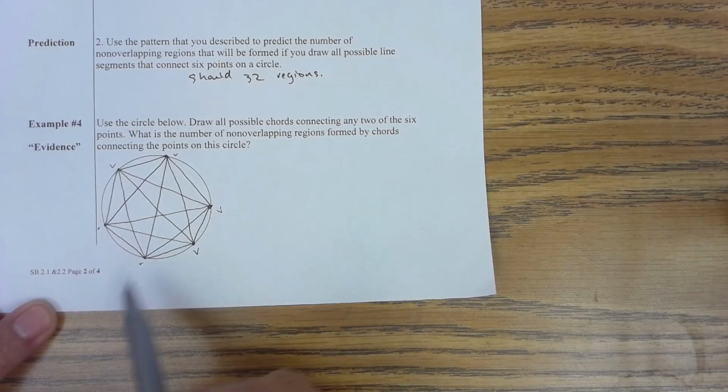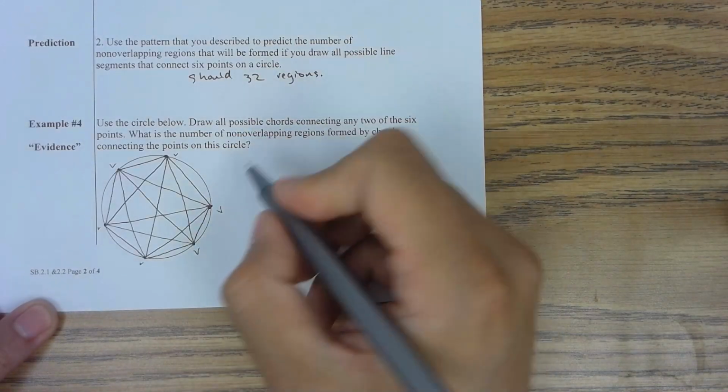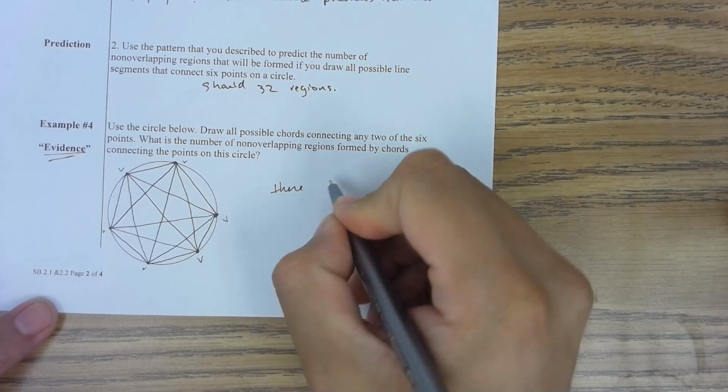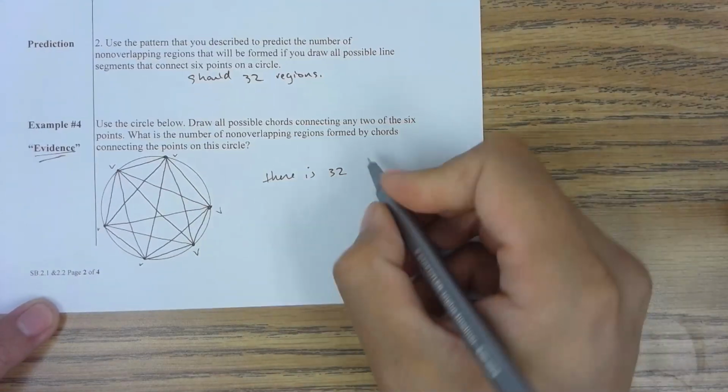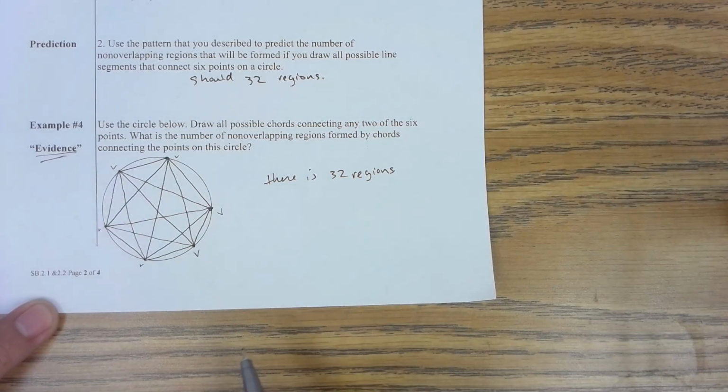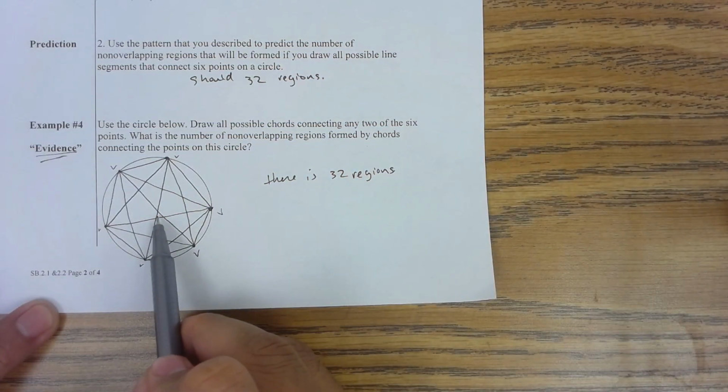Okay, so let's see. Yeah, so this is true. So here is my evidence. There are 32 regions. Just in case you didn't realize it, this right here is a region. Just want to make sure you know.